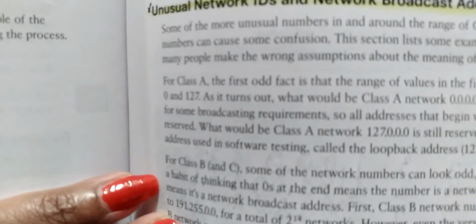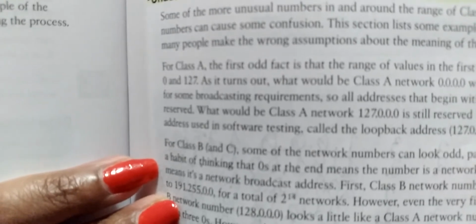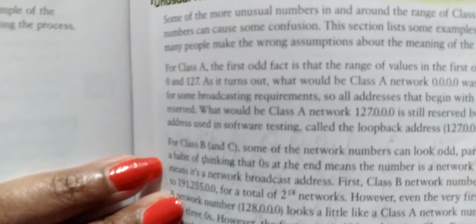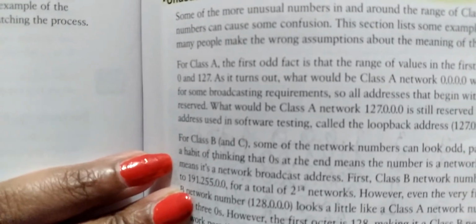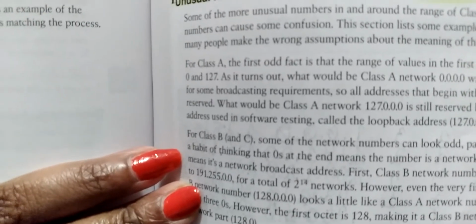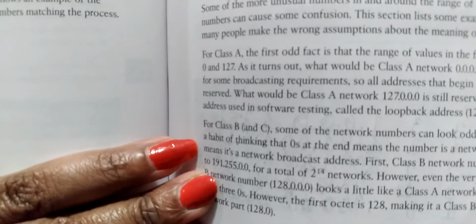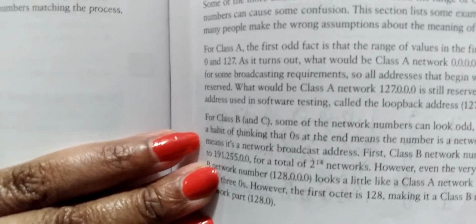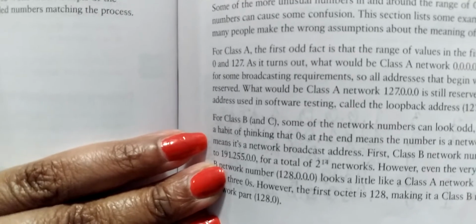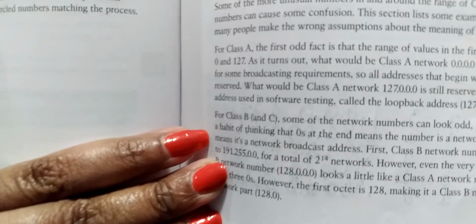For Class A, the first odd fact is that the range of values in the first octet omits the numbers 0 and 127. So you won't see anything starting with 0, and you won't see 127 because 127 is reserved for a special address used in software testing called the loopback address.